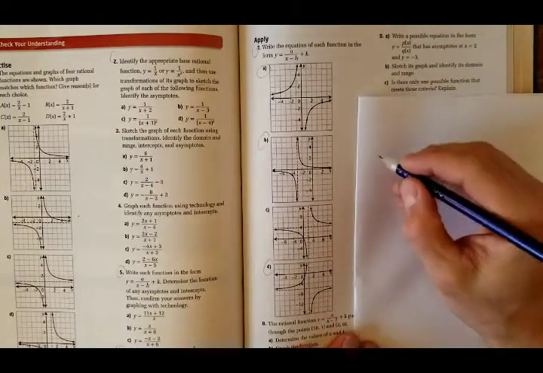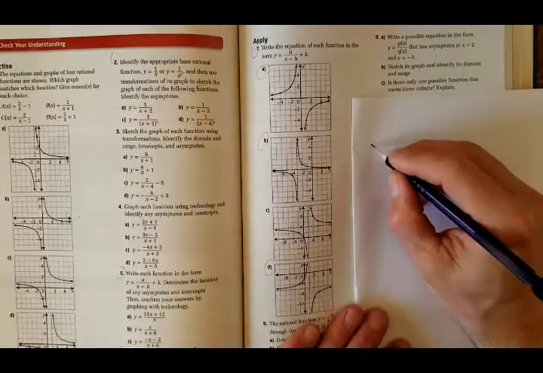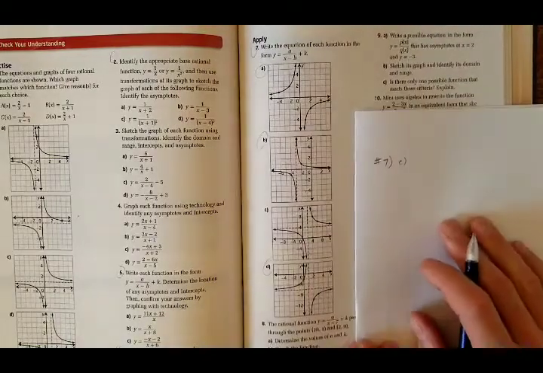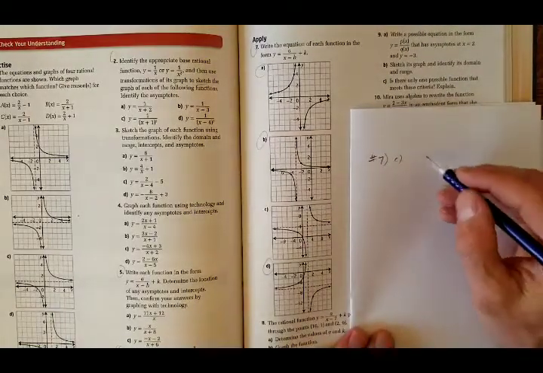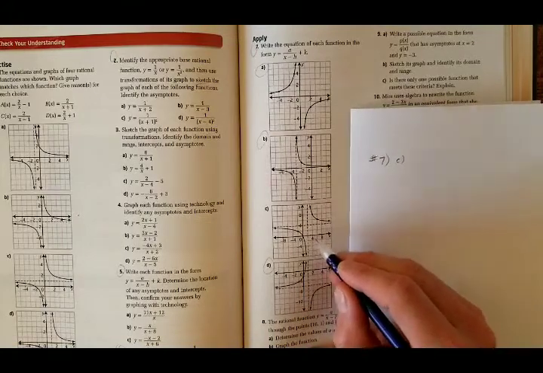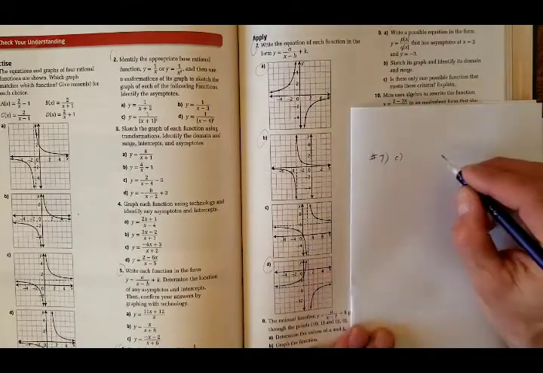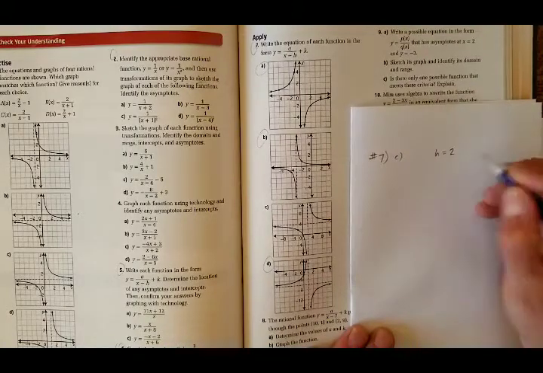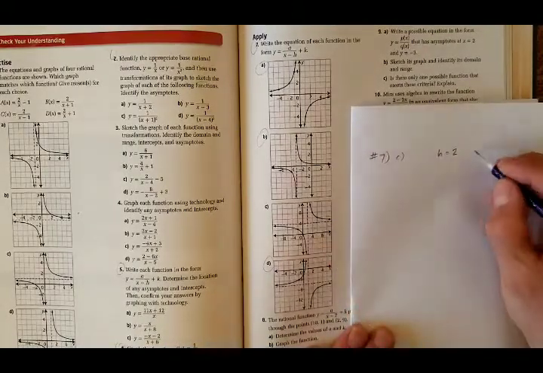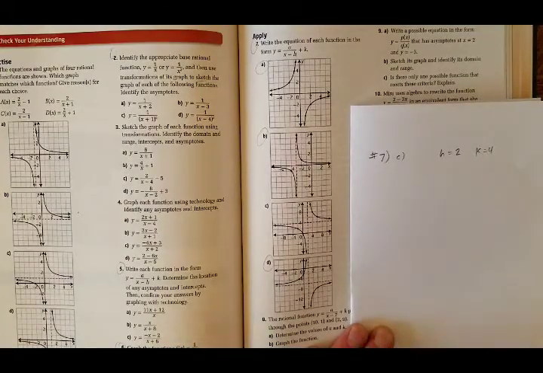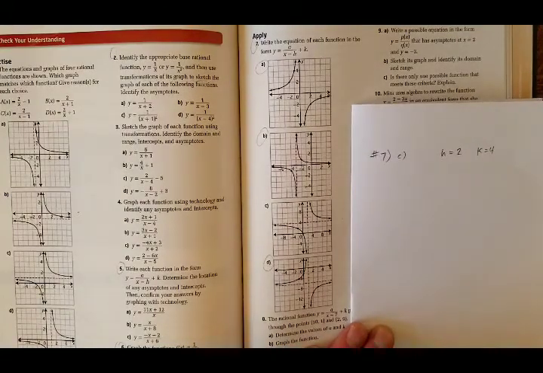Okay, now looking at page 443, number 7C. This one's a little tricky for me, but I notice the biggest thing is that the coordinate plane is in units of 2. So it moved right 2 units. It moved up 4 units. So that's an h of 2 and a k of 4 based on the horizontal and vertical asymptote.